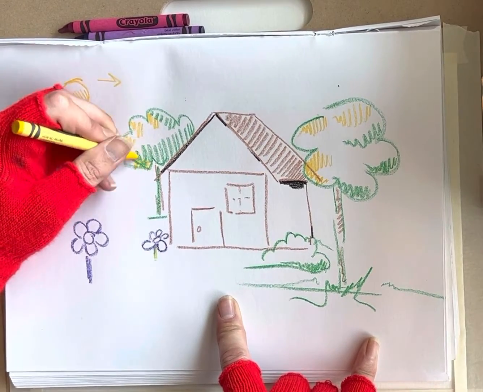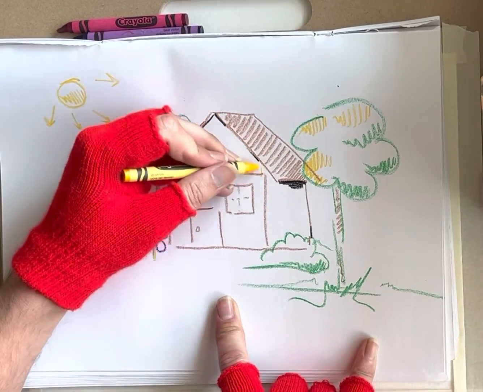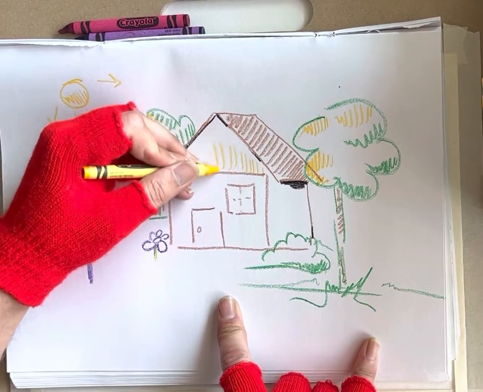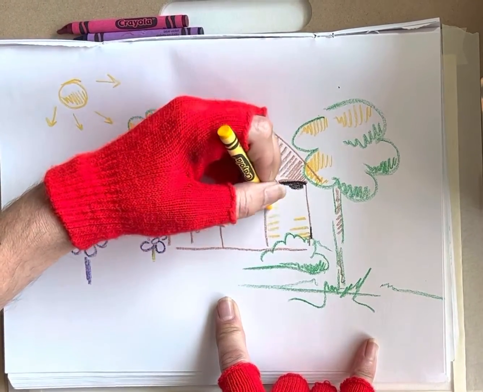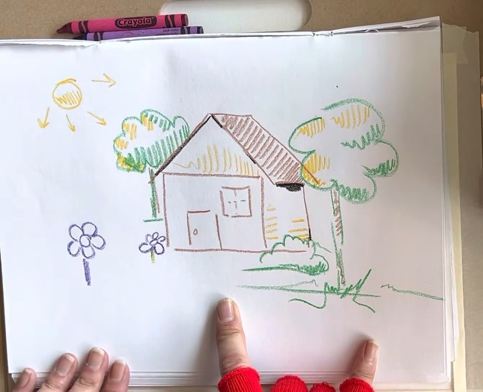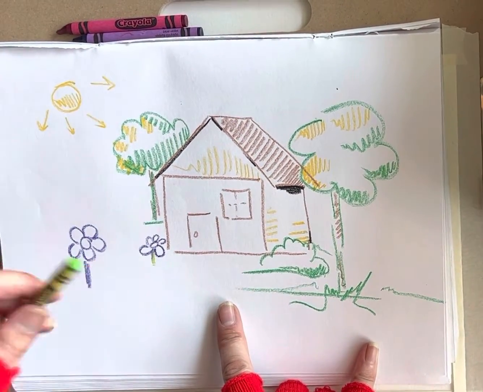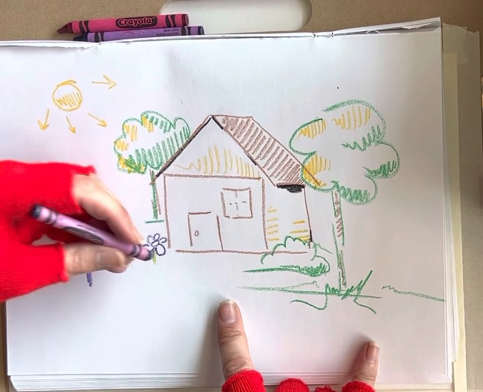Because most drawing is, where does the sun hit? That's all you're looking at. Where is my light? See? Now, we need some more flowers. So we're going to do some more flowers.